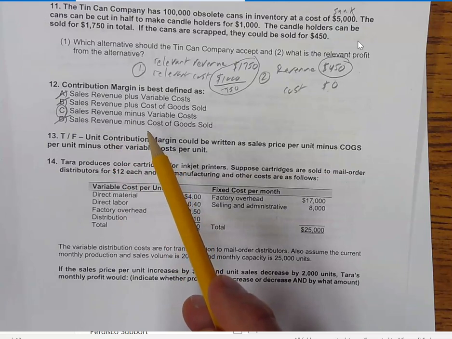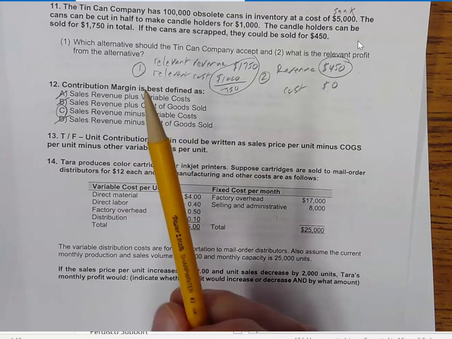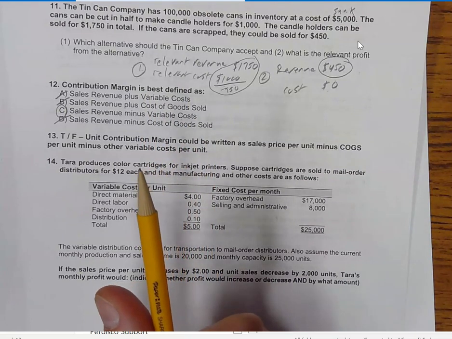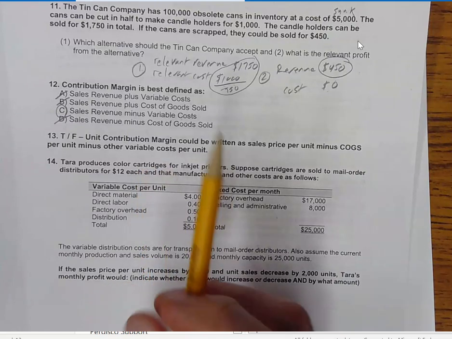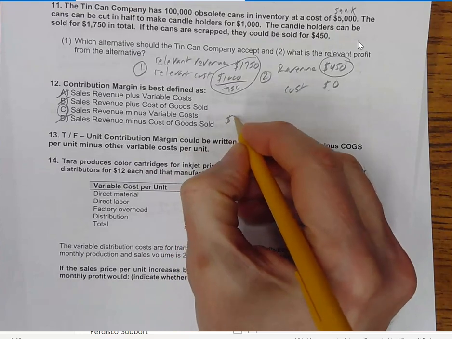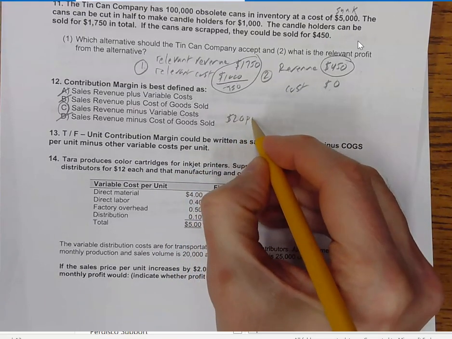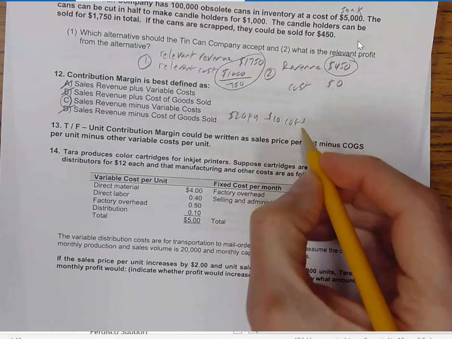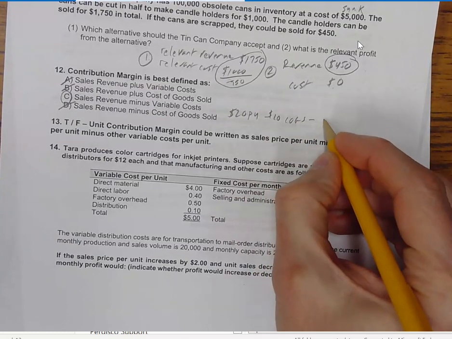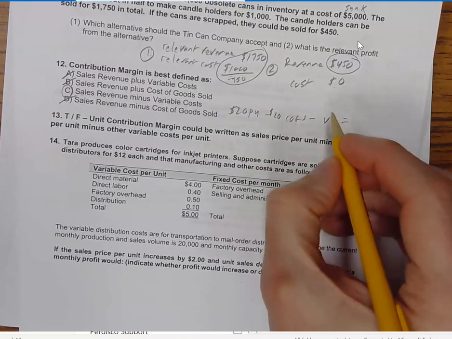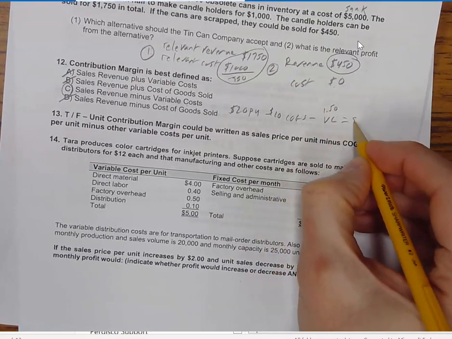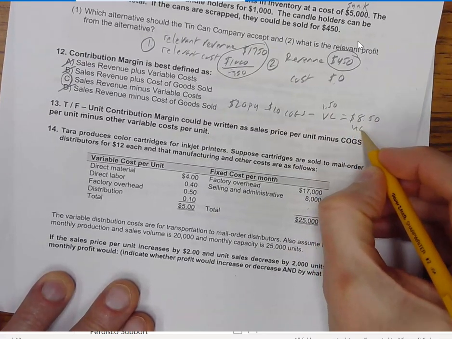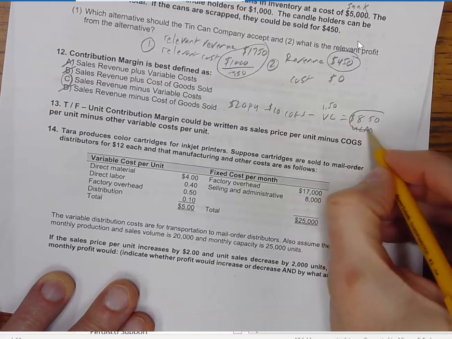So let's say we're selling an item for $20, right? And our cost of goods sold is 10. If I tell you that my contribution margin is $8.50, well, that means that we got a sales price of $20 per unit minus $10 cost of goods sold per unit minus other variable costs, which end up being $1.50, gives us a unit contribution margin of $8.50.